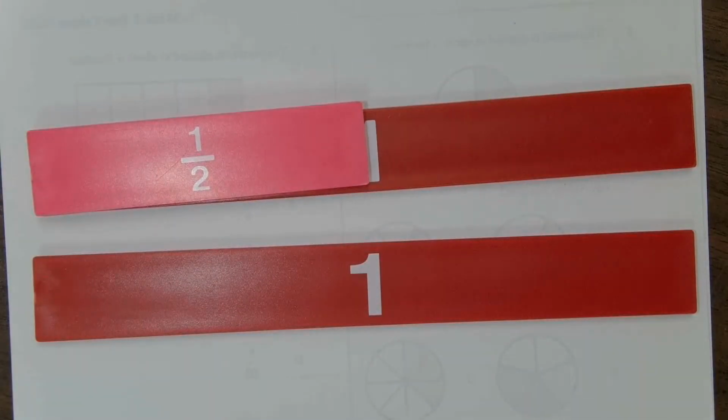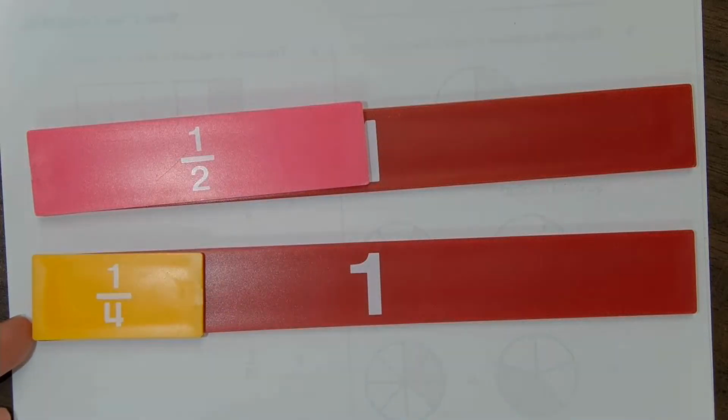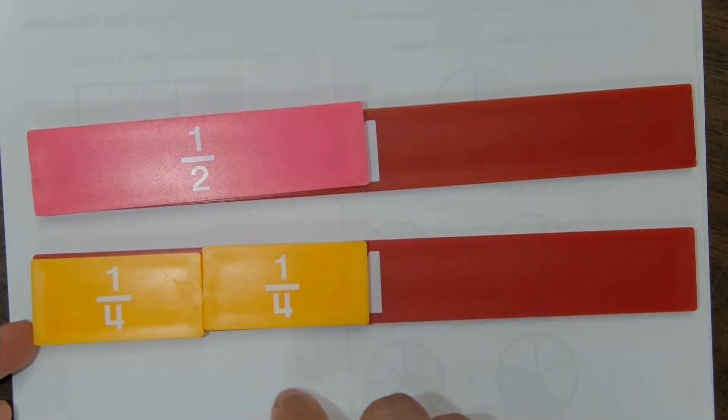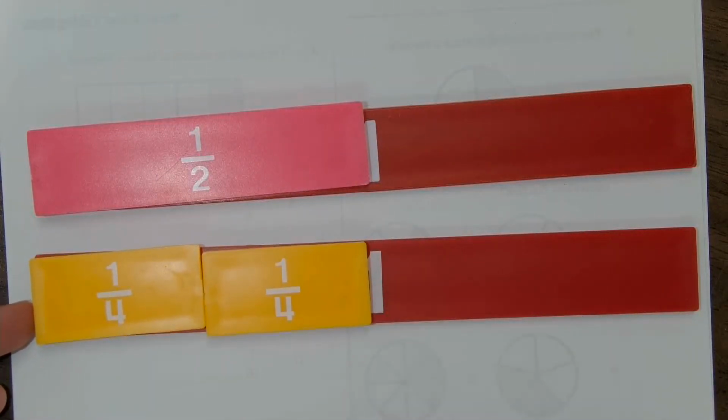So we need to find the number of fourths that will cover the same amount of space as half. So we are going to use our fourths and let's cover up the same amount of space. How many fourths did it take to equal half? 2 fourths. It took 2 fourths to equal half.